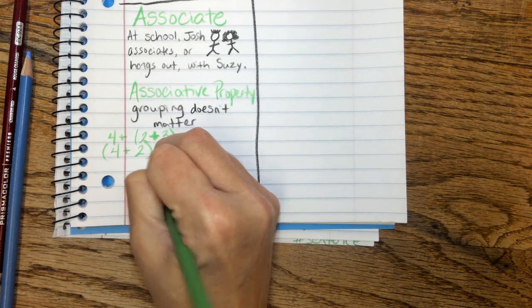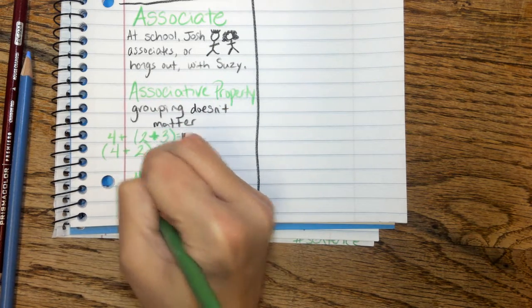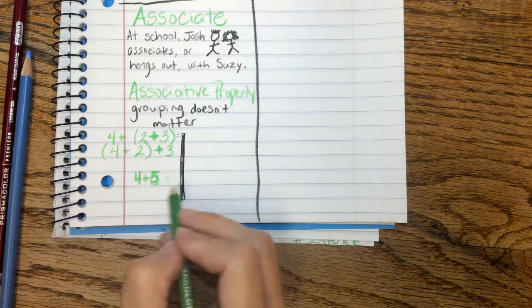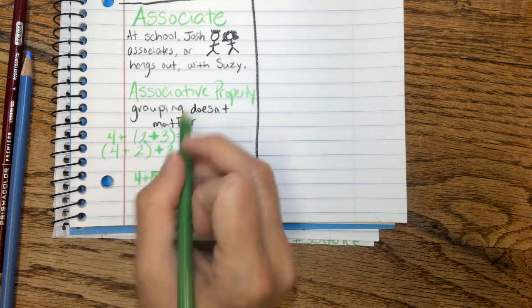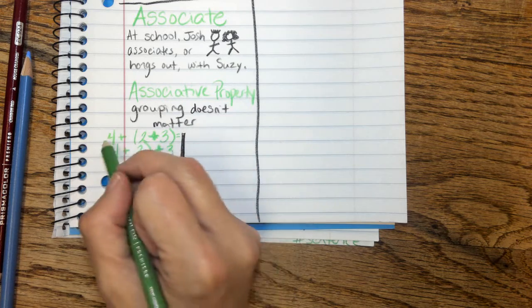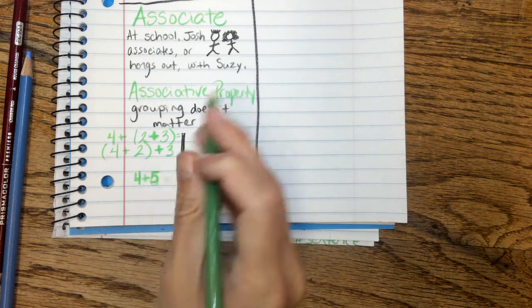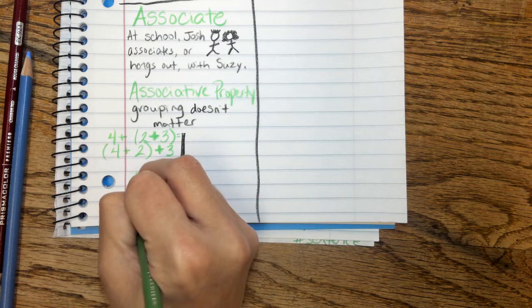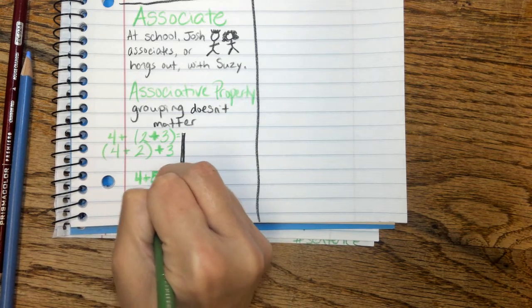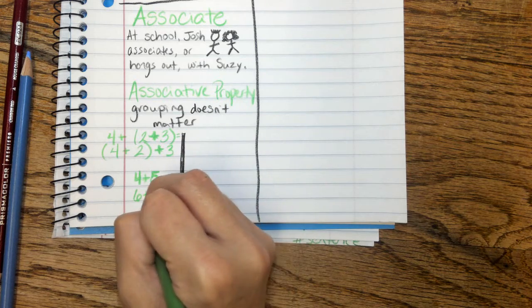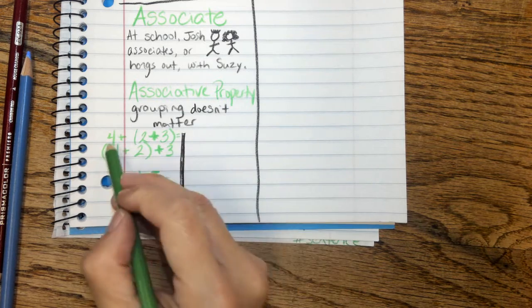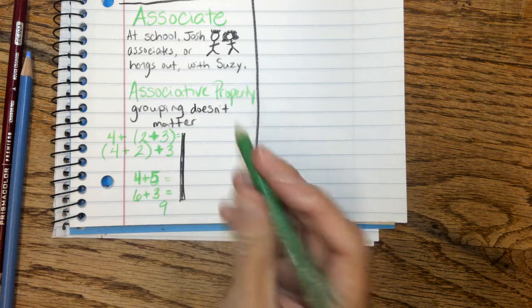Okay, so 4 plus 5 is the same as, let me just make sure I've done this right, because now I'm second guessing myself. 4 plus 2 plus 3, 4 plus 2, so 4 plus 2 is 6. 6 plus 3, okay, 4 plus 5 is 9, 6 plus 3 equals 9, so they all equal 9. So no matter how I group those, it doesn't matter.